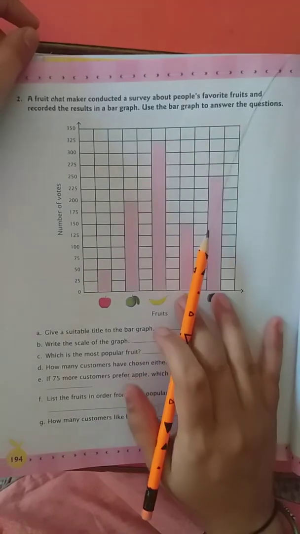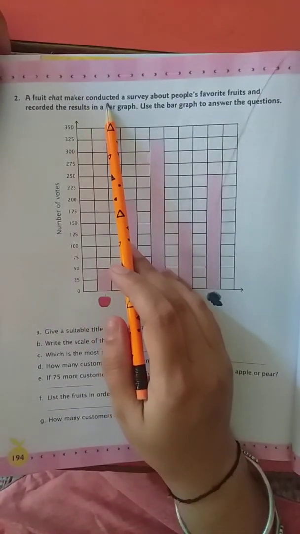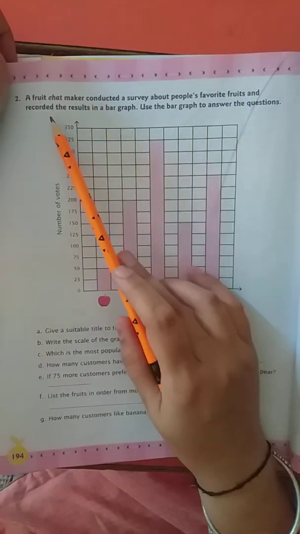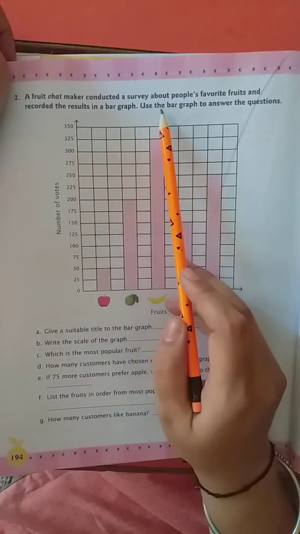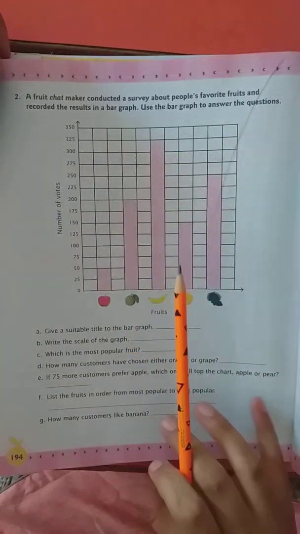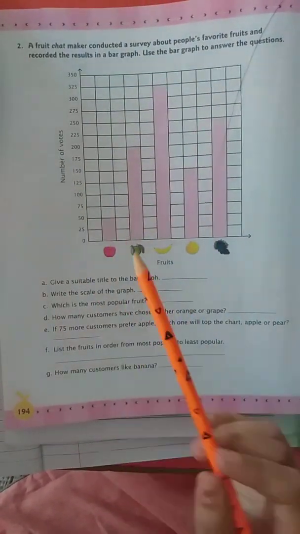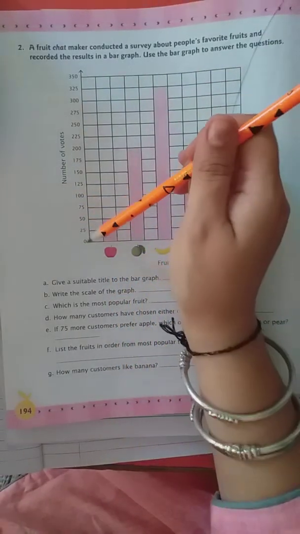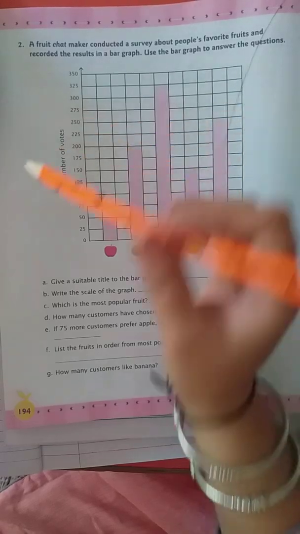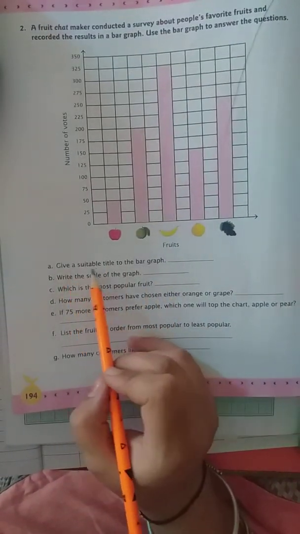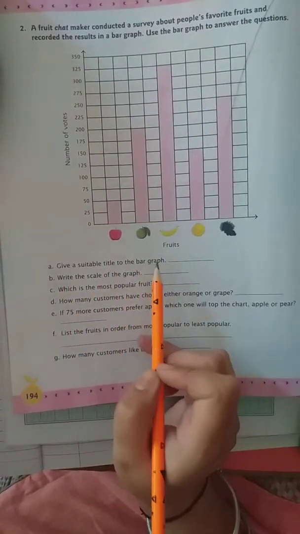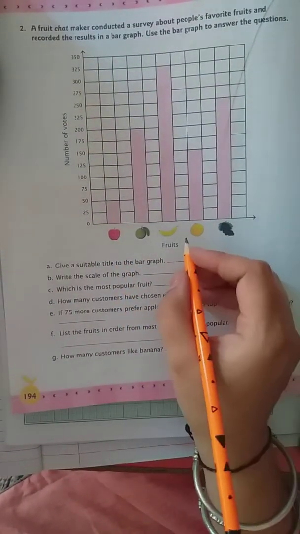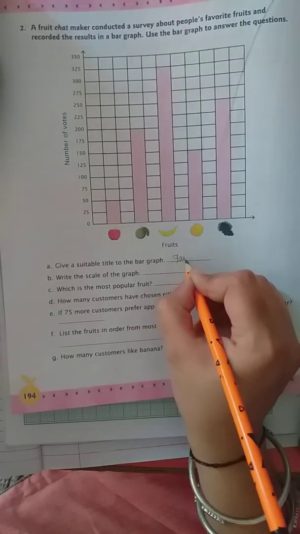Moving to question number 2. A fruit chart maker conducted a survey about people's favorite fruits and recorded the result in a bar graph. Use the bar graph to answer the questions. We have been given a bar graph. Here the horizontal line represents fruits, and the vertical line the number of votes. The first task is to give a suitable title to the bar graph. That means we have to see only fruit, so we can give the title favorite fruits.